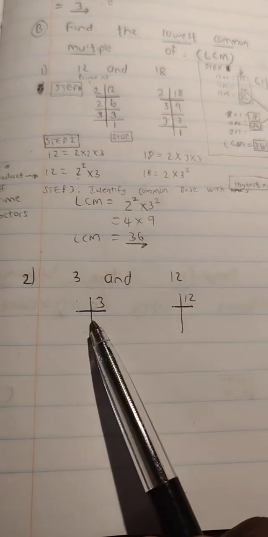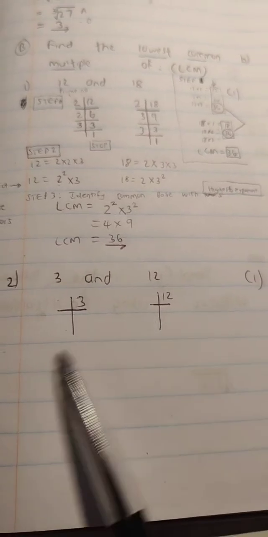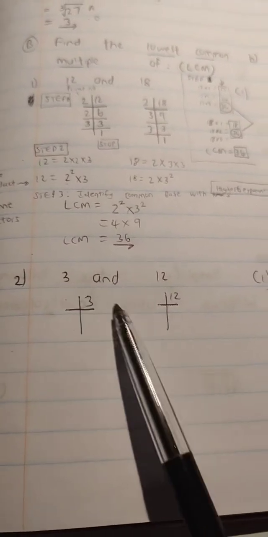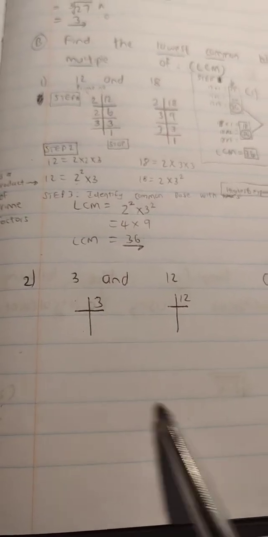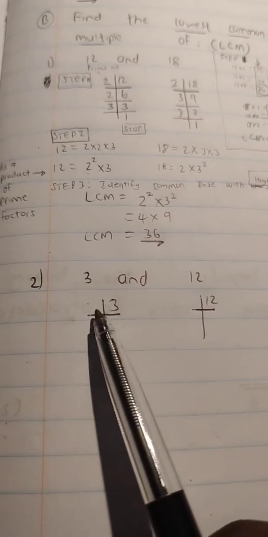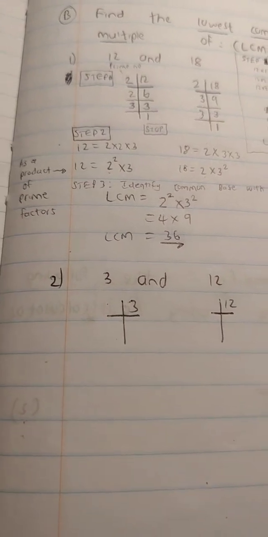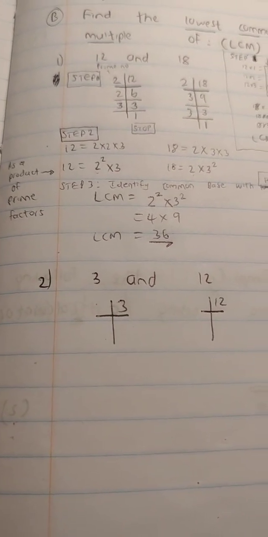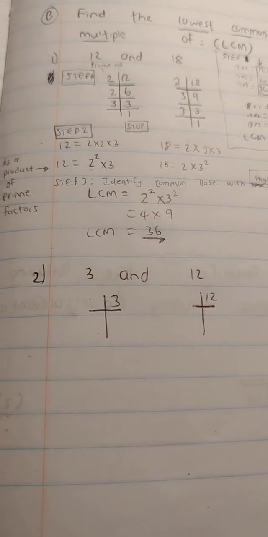Prime number that goes into 3, so that we can simultaneously go ahead and find the prime numbers that go into 12 and then get the product of prime numbers and be able to write down the LCM. Do we know what the smallest prime number that goes into 3 is?